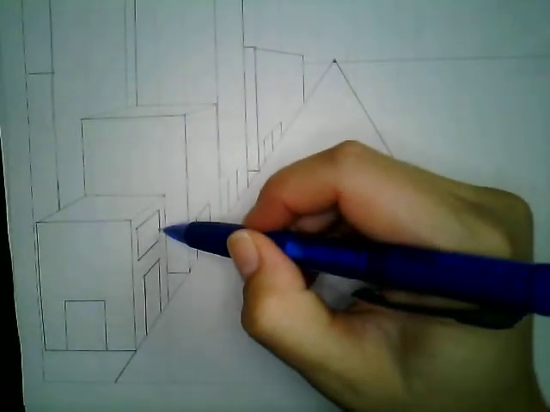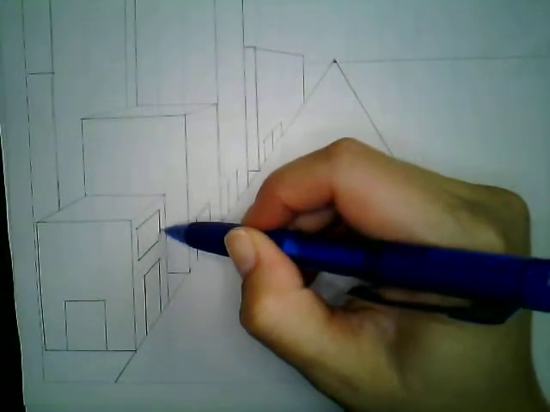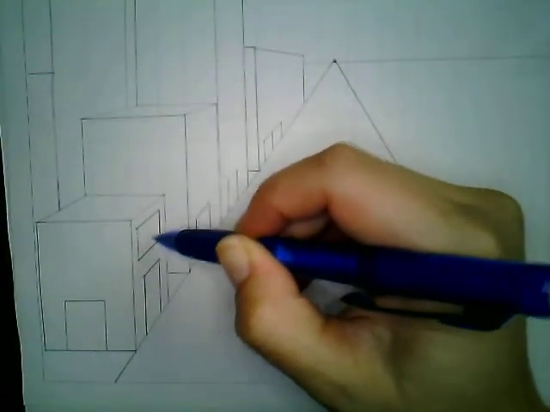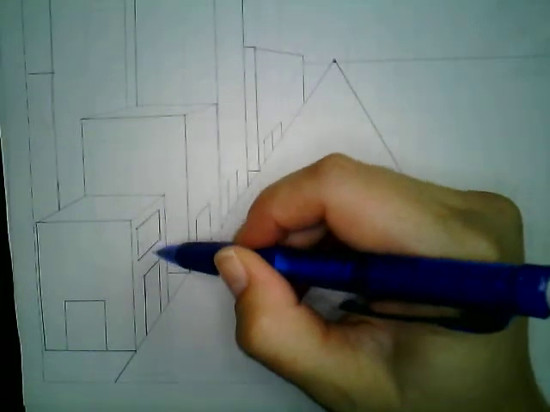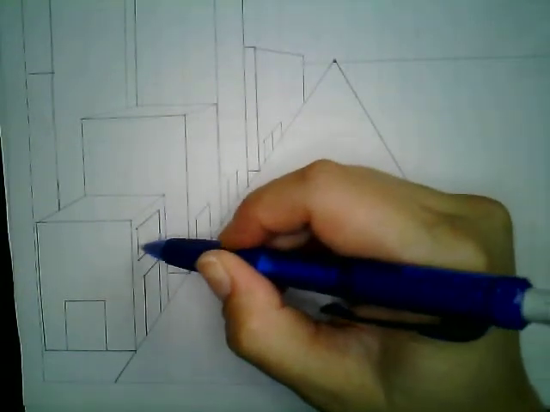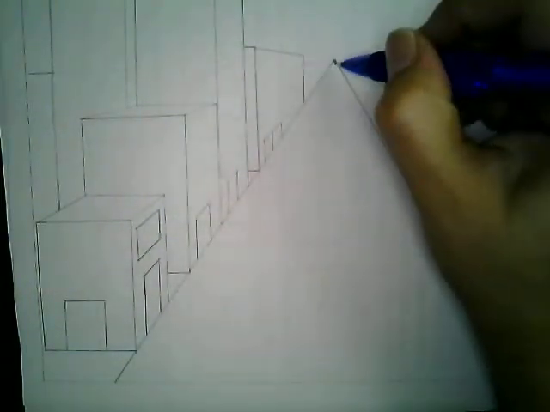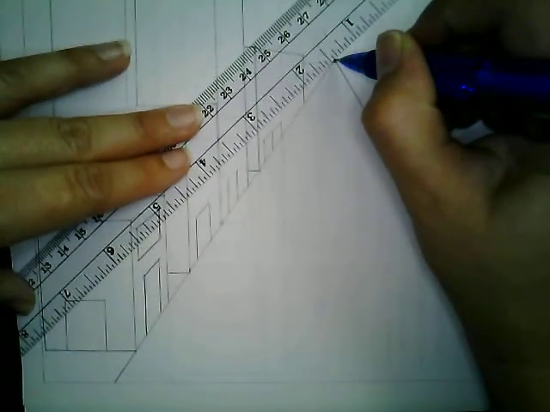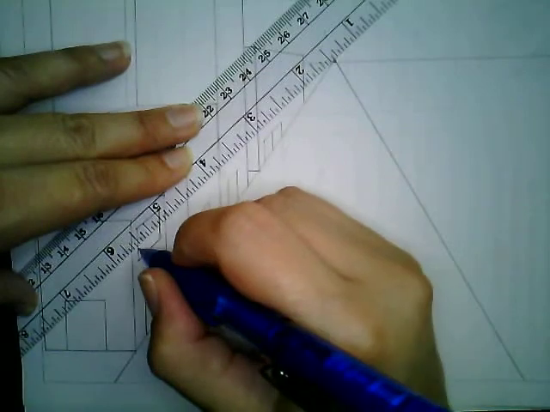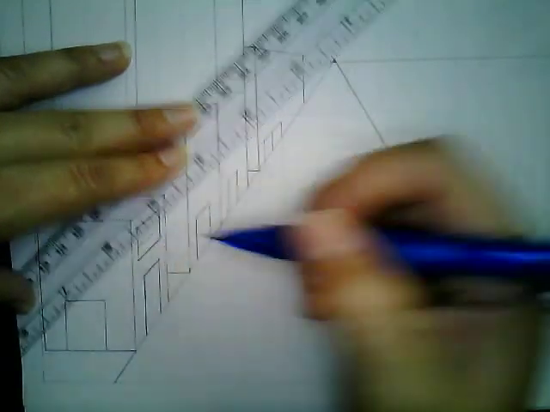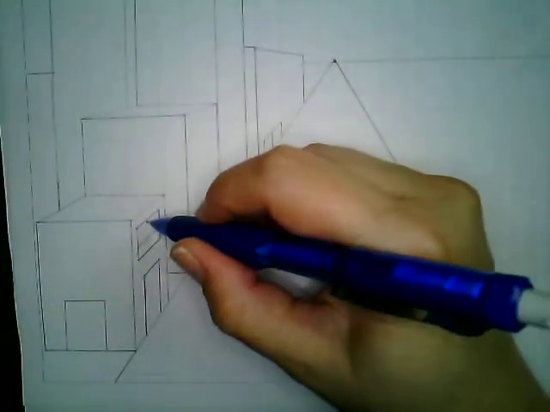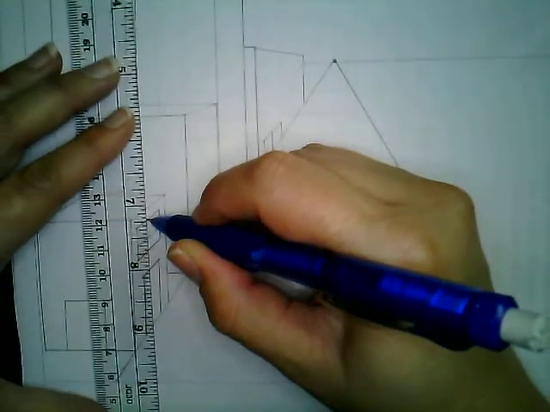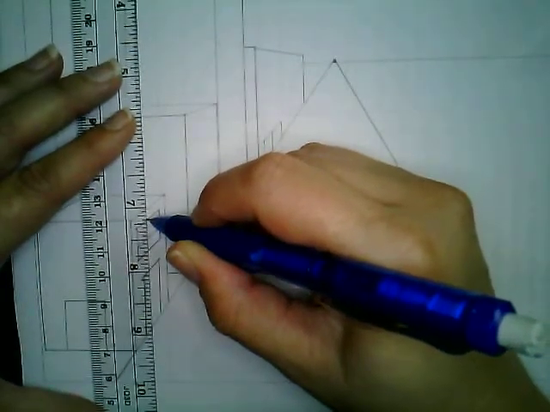This one looks more like a store sign than a window, huh? If I wanted to do those windows that kind of look like 4 squares, what I would do is line up my ruler to the vanishing point and do the center part in that direction, and then the center part that goes vertically, I would just line up with the bottom of the paper to make it straight. So it'll look like that.